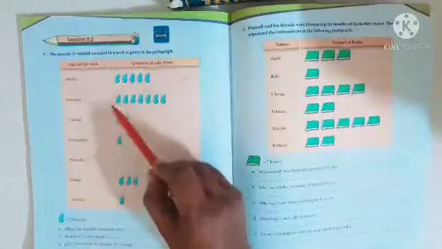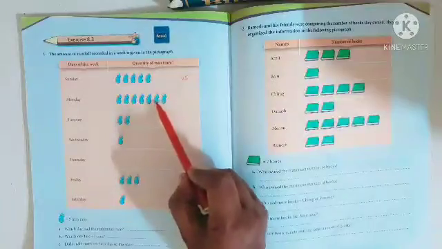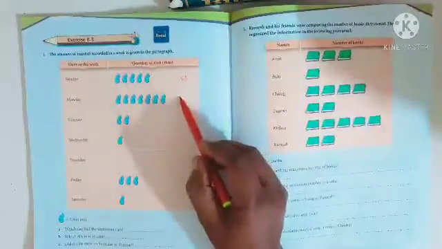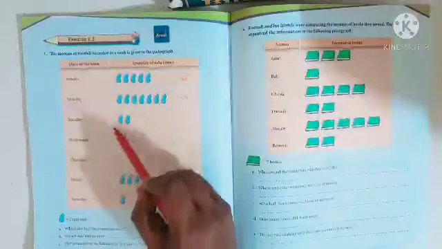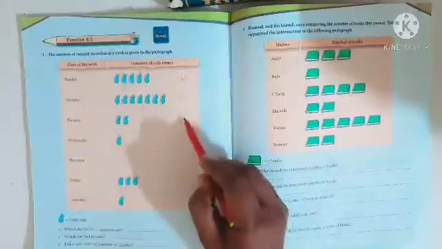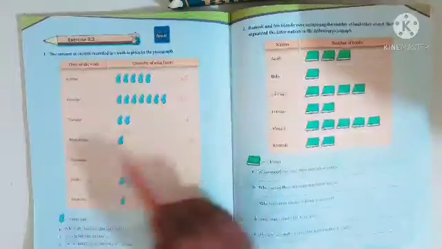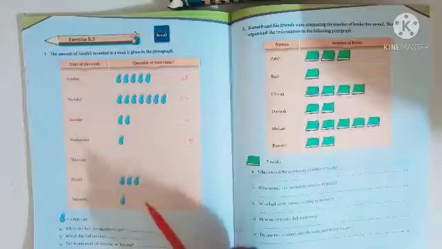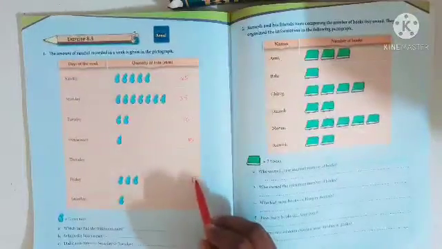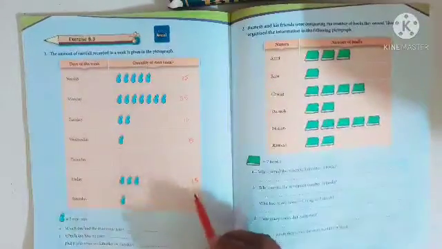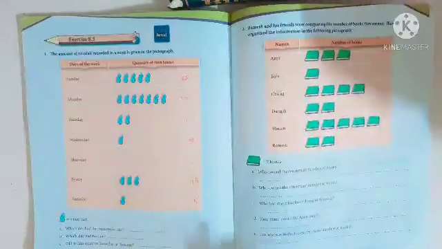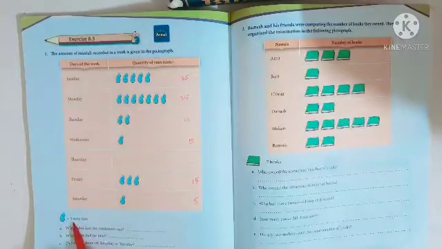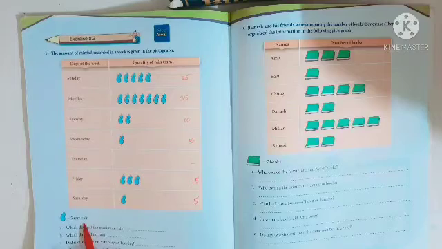That you have to write here, 25. And here how much? 1 2 3 4 5 6 7. So 7 fives are 35. Likewise on Tuesday there are 2, so 5 twos are 10. Likewise here only 1, so it is 5. Thursday there is no rain, so a dash. Again Friday it is 3, so 15. And Saturday it is 1, so it is 5. So 1 droplet represents 5 mm of rain.